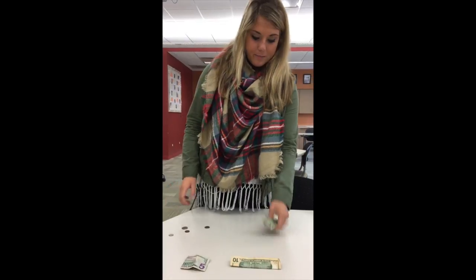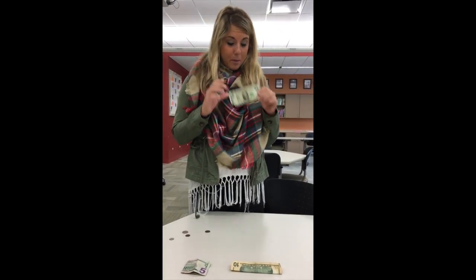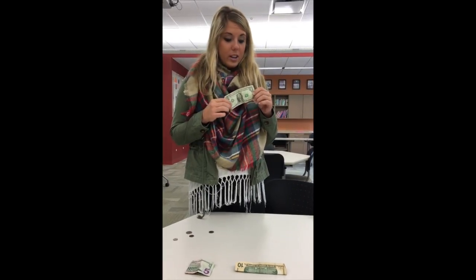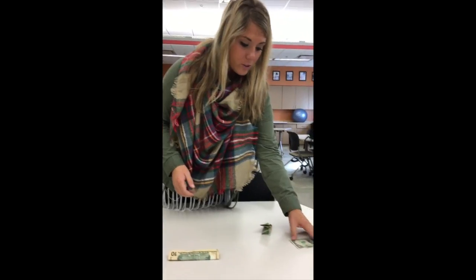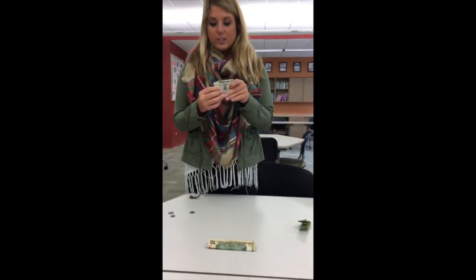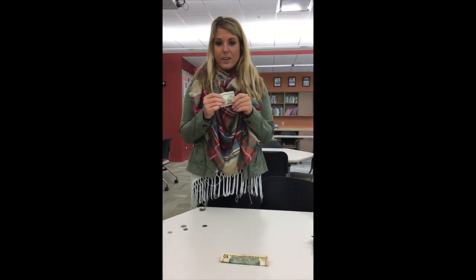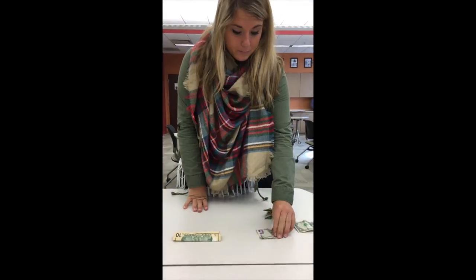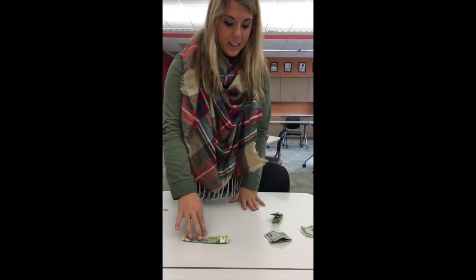Next, we have money. We have a dollar, which is worth $1. To compare all of these, we're going to have the dollar be straight. So in a pile, you're going to know all the straight ones, no folding, is a dollar. Next, we have the $5, and to know how $5 is counted, fold it in half.